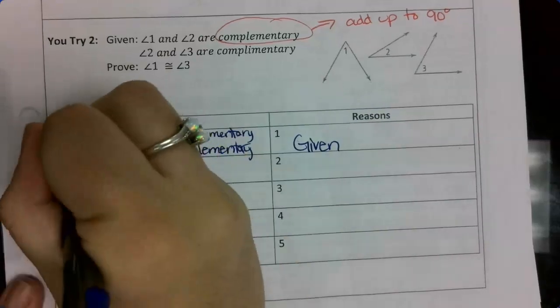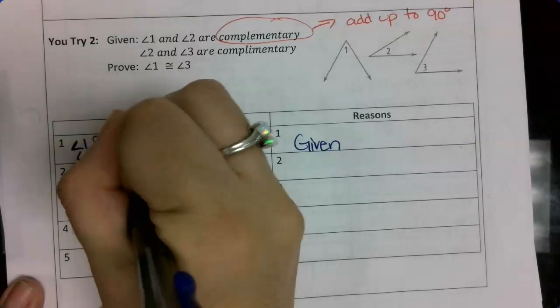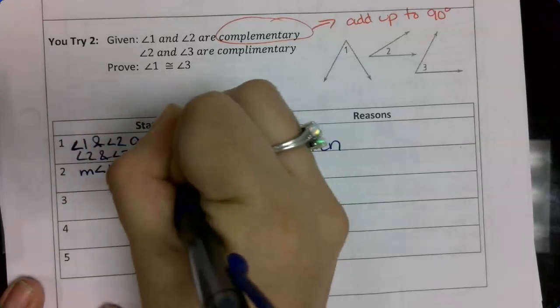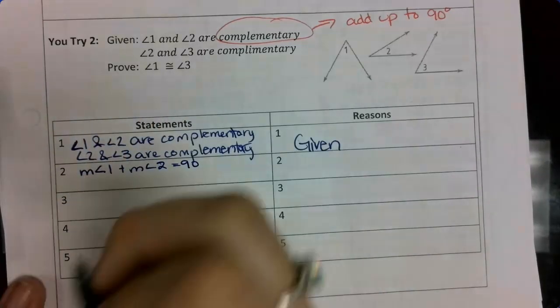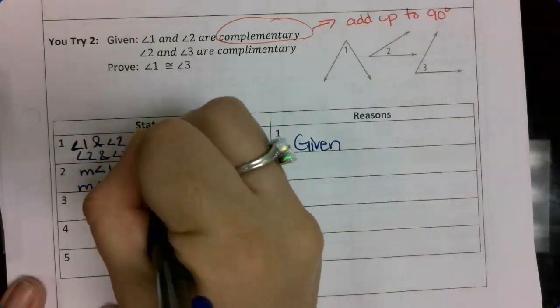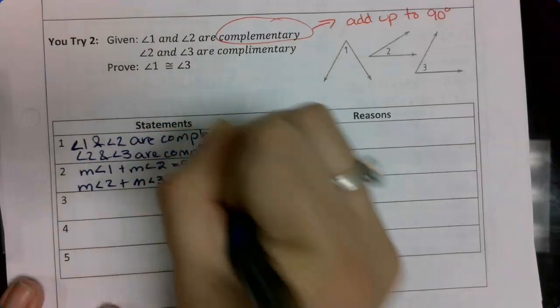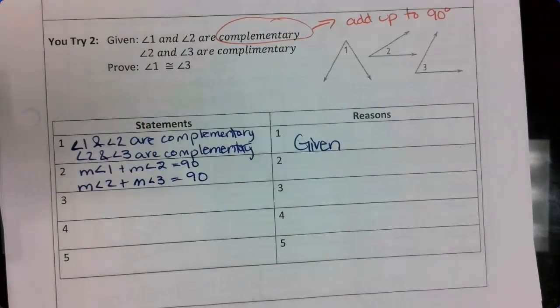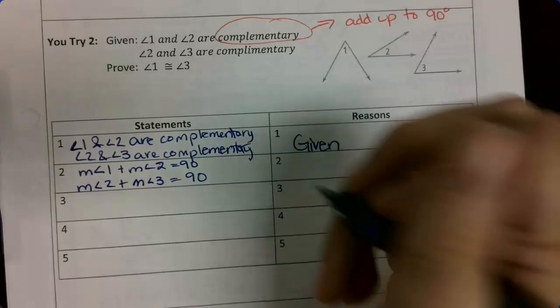Okay, so then I'm going to write the measure of angle 1 plus the measure of angle 2 equals 90 degrees. And the measure of angle 2 plus the measure of angle 3 equals 90 degrees. Any idea on how I went from step 1 to step 2? This is my definition of complementary angles.